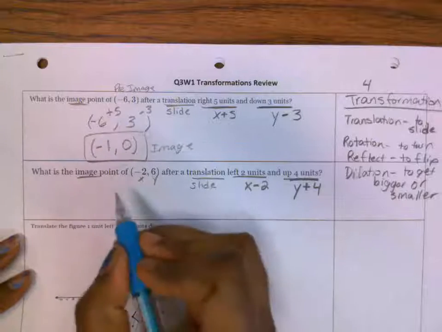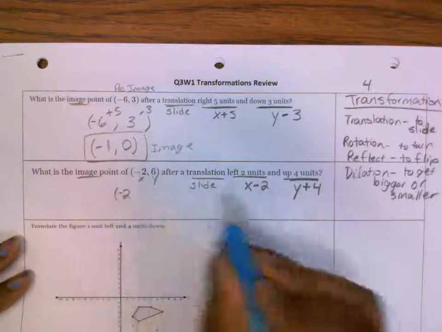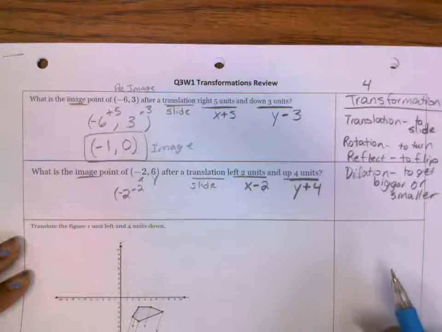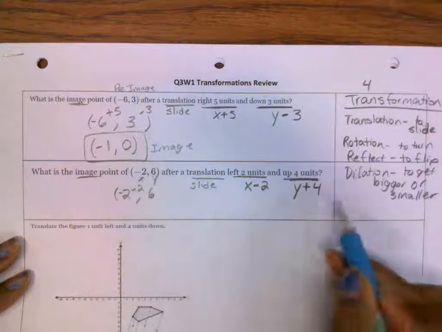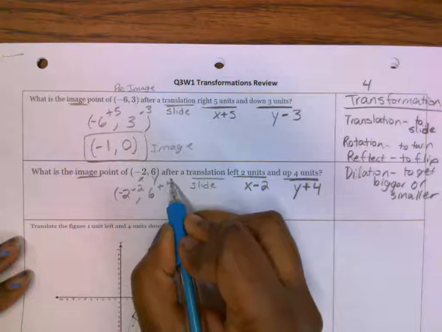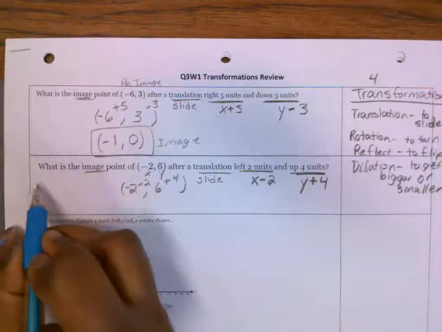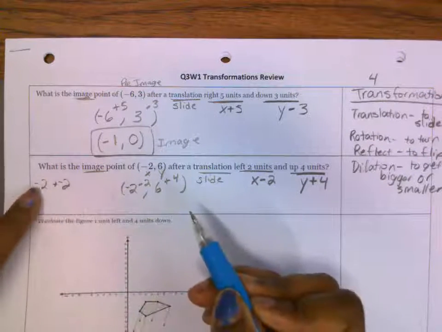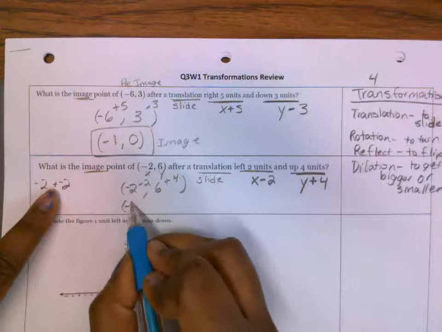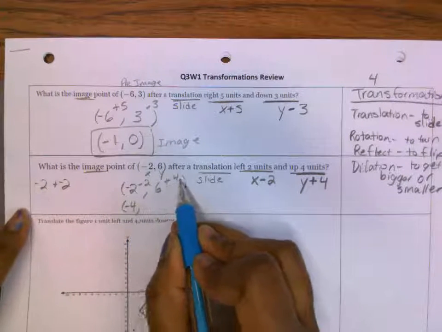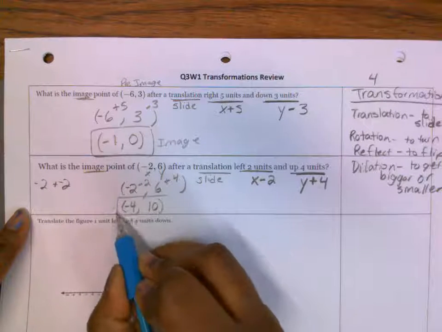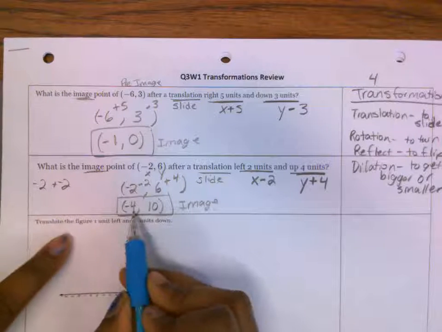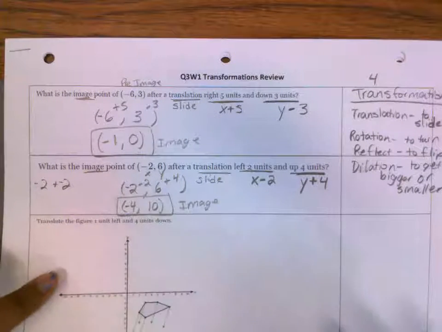So you're going to do the same thing we did before. -2, you're going to subtract 2, because it's the x coordinate. 6, you're going to add 4 since it's the y coordinate. So here you have -2 minus 2. This gives me plus a negative, so this is going to be -4. And 6 plus 4 is 10. So my image, my new location, is going to be -4, 10. You're going to type in -4, 10 as your answer.